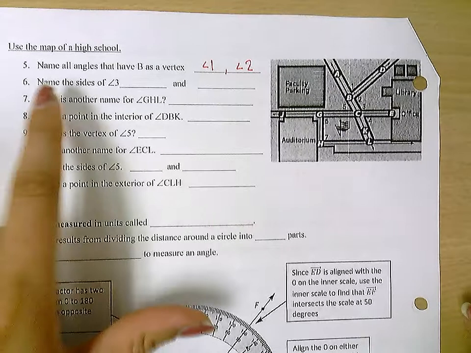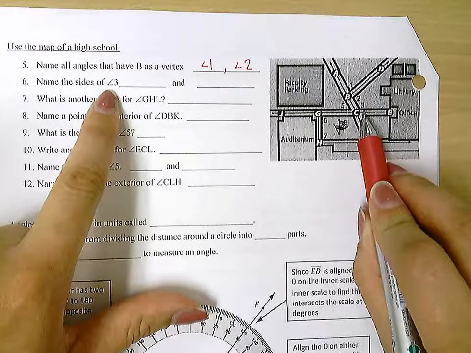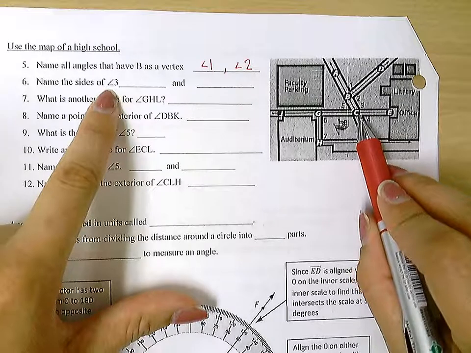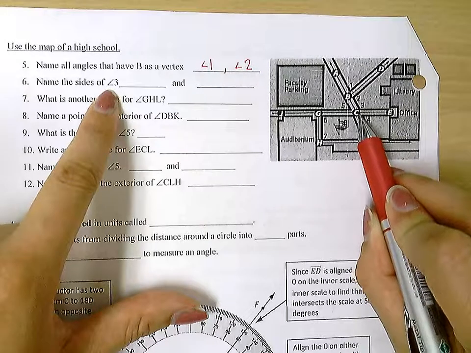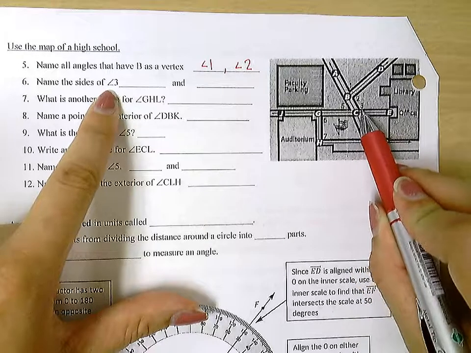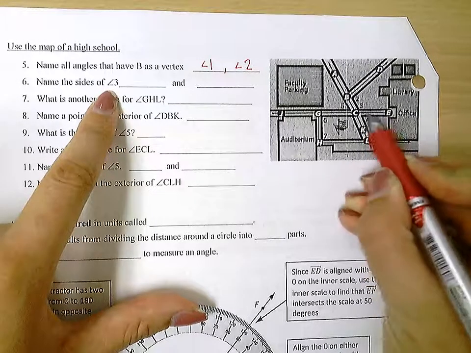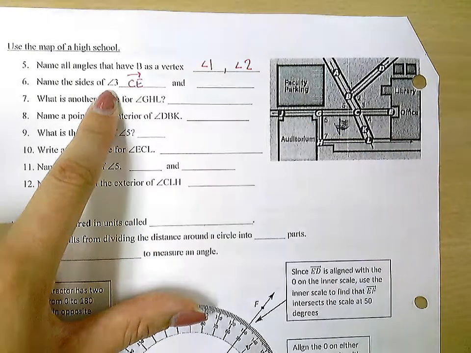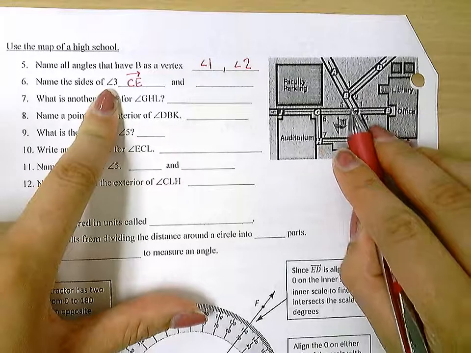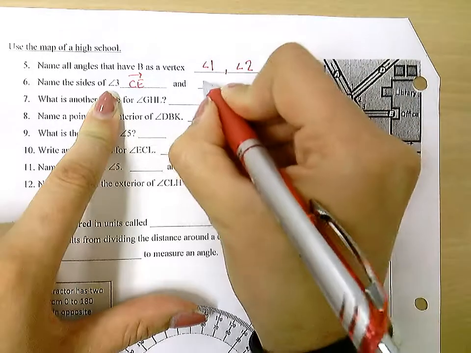Next, name the sides of angle 3. So I have to locate angle 3. Now when you're naming sides, they are rays, just like we did on the front. You do have to name that ray. Now your end point of your ray has to be your vertex. So the vertex of angle 3 is C. So my first ray here at the bottom, I could say that is ray CE. My second ray would go up this way, and that would be ray CB.